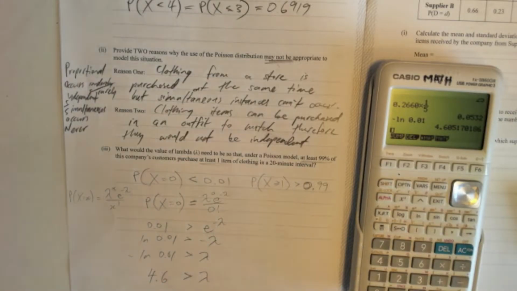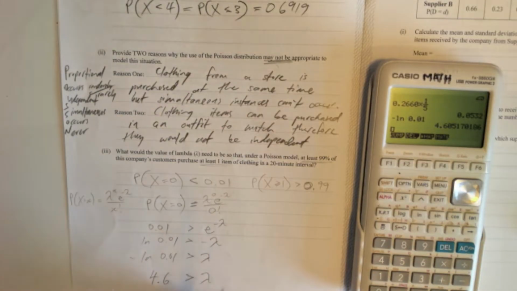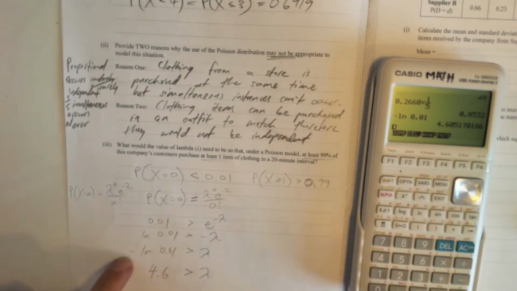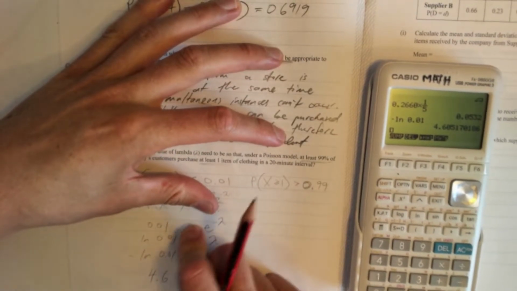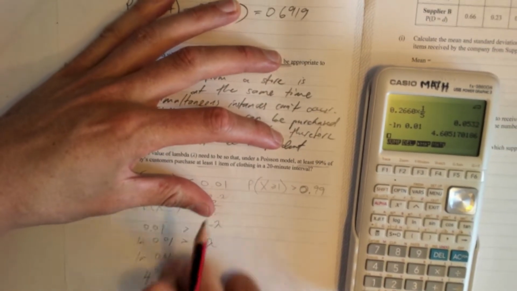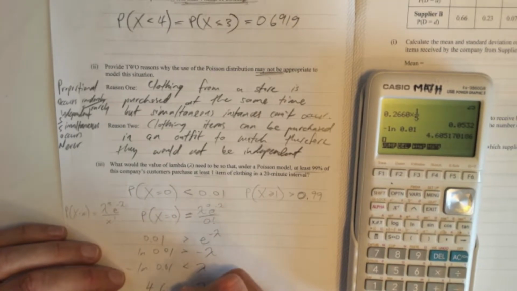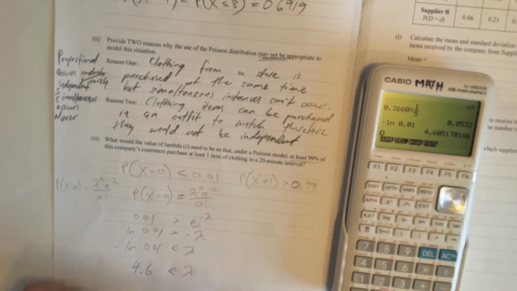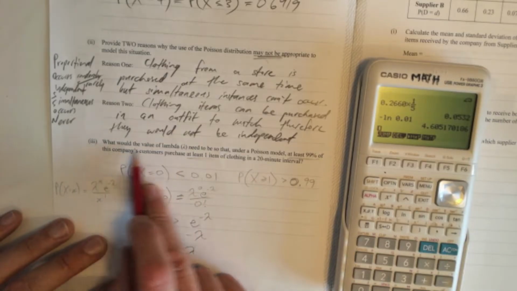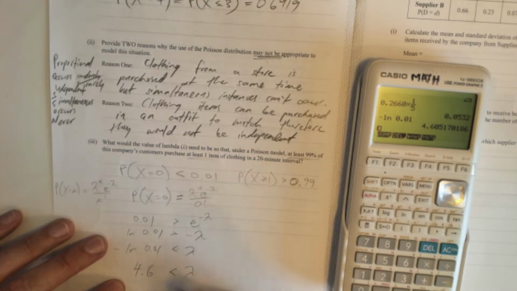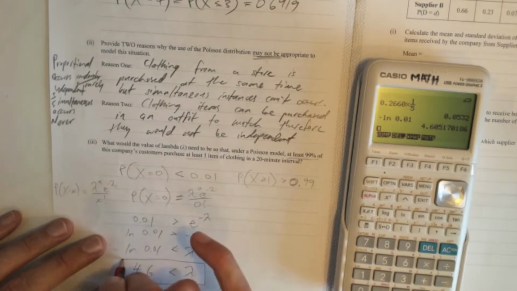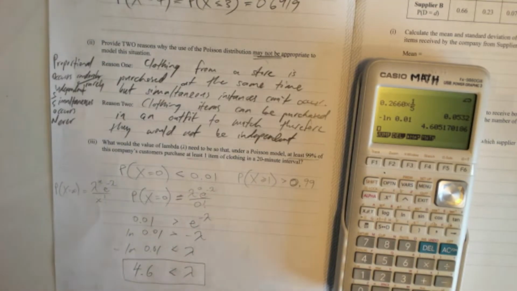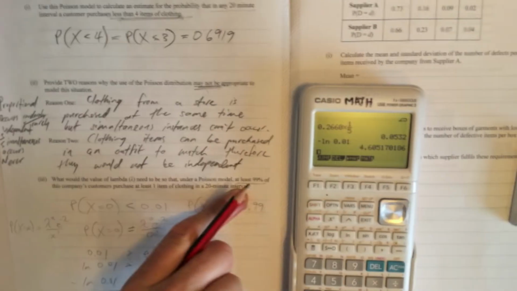Nah, that's wrong. I did something wrong here. Because lambda should actually... because I times it by a negative, that flips. So lambda needs to be greater than 4.6. Yeah, but don't worry, if you put lambda equals 4.6, you would have got that right. Just that 'at least' is a little bit confusing. Okay, that's an excellent question. That's good because I spent a long time teaching my class that. So nice.